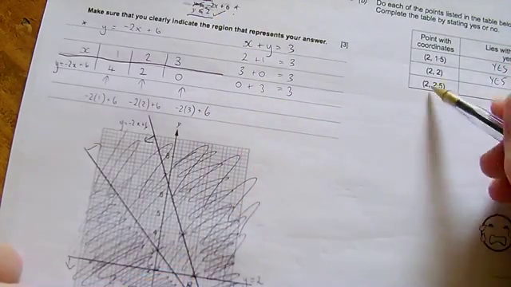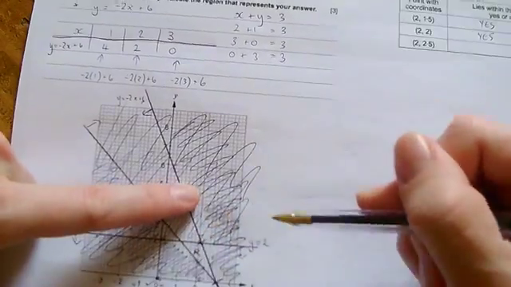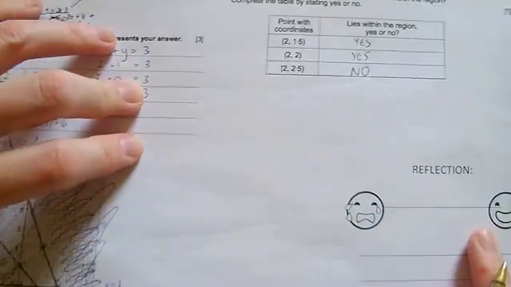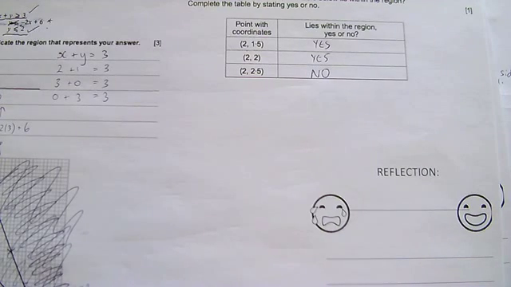And then finally this one here, 2 and then 2.5. That's outside my region. That's somewhere up by here. So my answer would have been no for that. So again, go to your reflection and tell me where you feel with that. Even if you can start drawing the lines, you're just going to start picking up marks, which will be really, really beneficial.